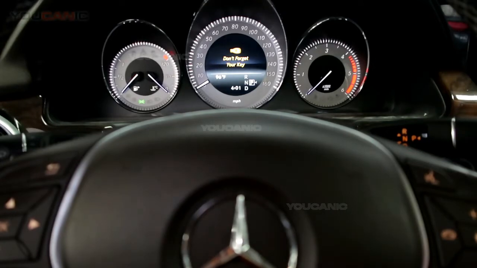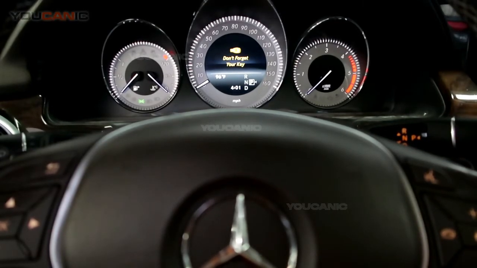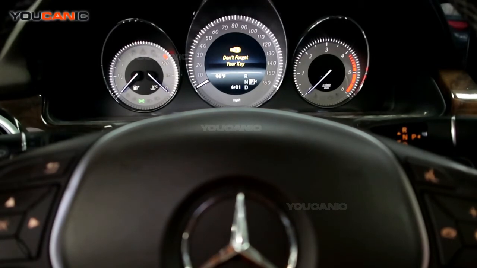Welcome to YOUCANIC. In this video we're going to show you how to find out the VIN number of a vehicle. Of course you can look at the lower corner of the windshield or the sticker on the door, but here we're going to show you how to pull that from the ECU and display it on the instrument cluster.